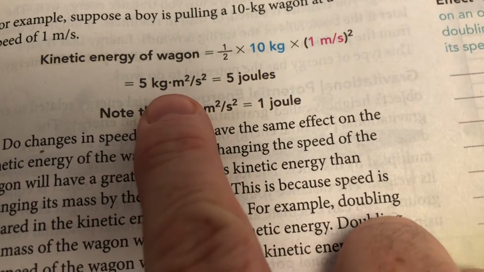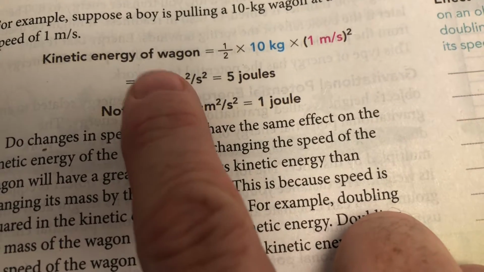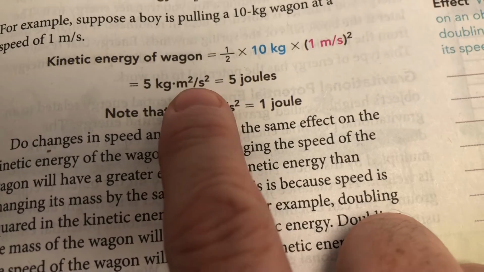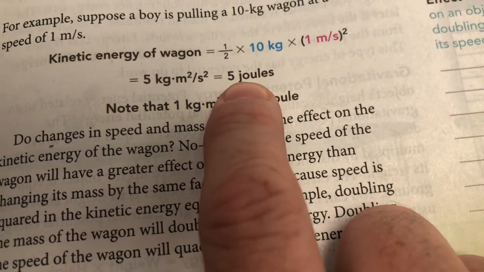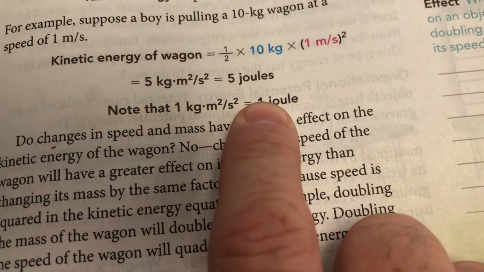Now, the units for joules is kilograms, meters squared, per second squared. That's equal to 1 joule. So that's where you come up with 5 joules. Okay?